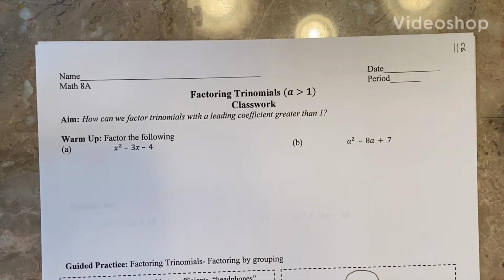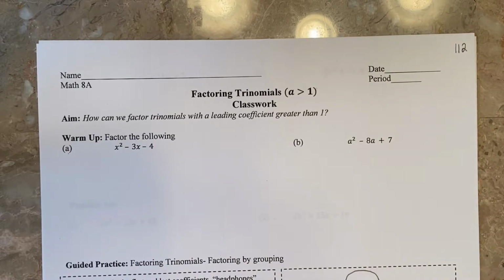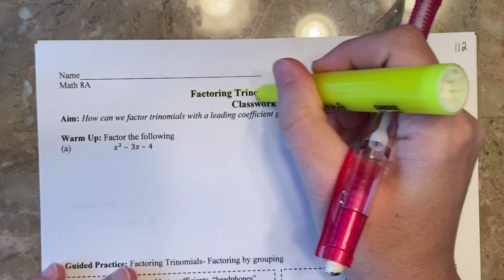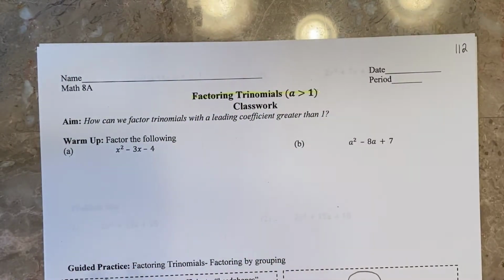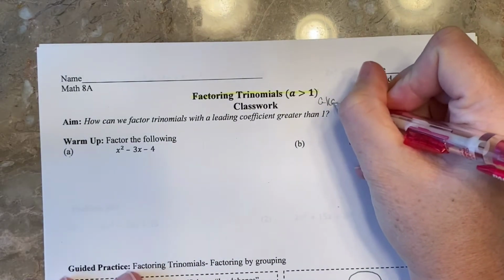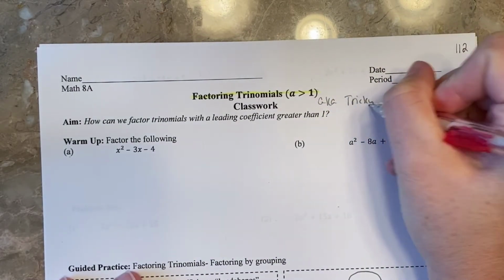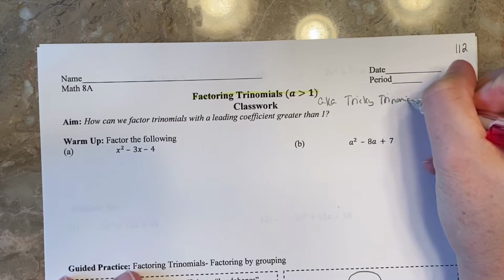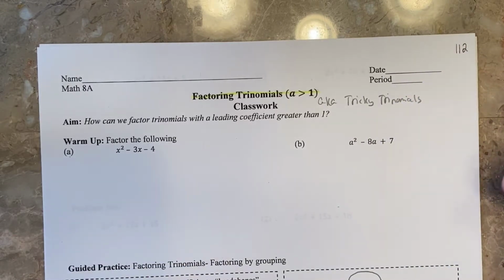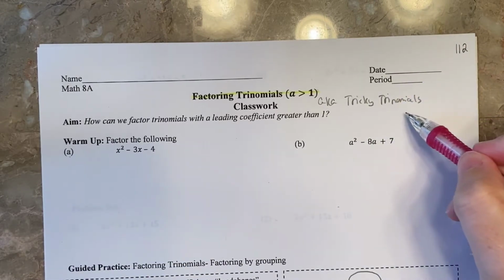This is a video for lesson day 112, and this is for factoring trinomials where a is greater than 1. For us, you guys know this as tricky trinomials. There's actually one other way to do factoring instead of doing tricky trinomials.